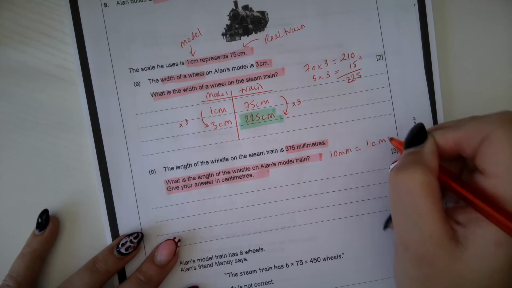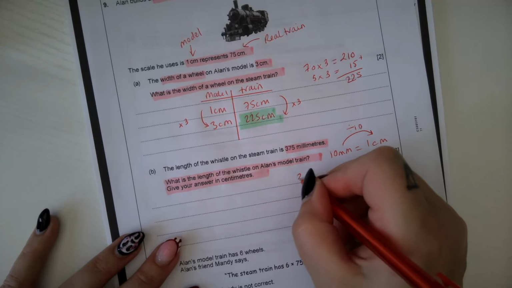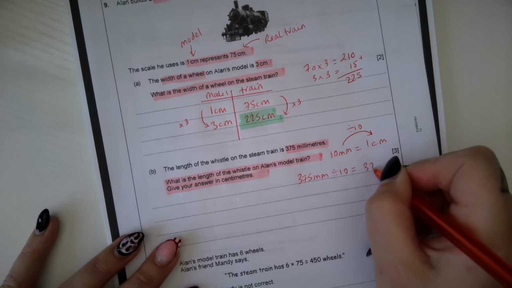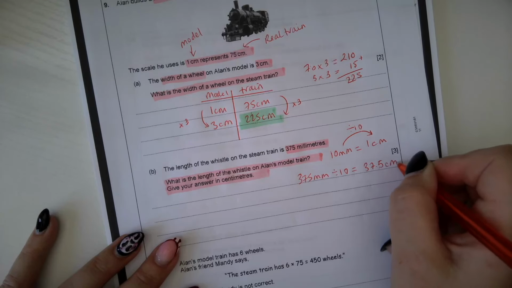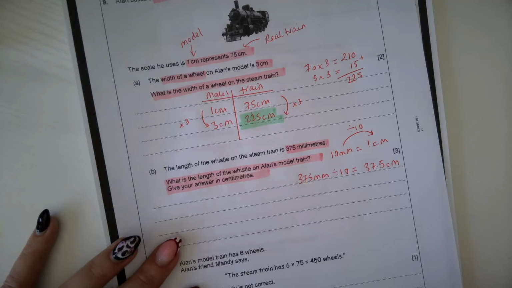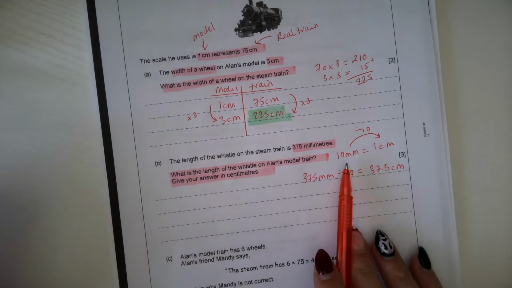To go from millimetres to centimetres, we need to divide by 10. So 375 millimetres divided by 10 is 37.5 centimetres. Remember, when we're dividing by powers of 10, the numbers shift in place value 1 place to the right for dividing by 10. So that's 37.5 centimetres.